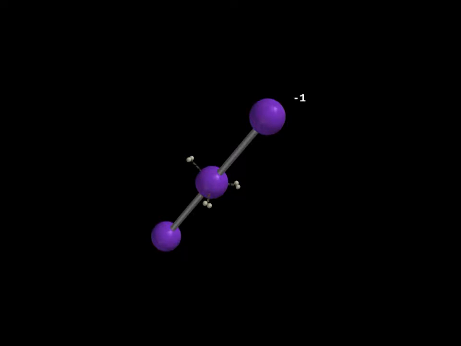In this rendering, using a different app, the VSEPR app, you can see the 3 lone pairs of electrons around the central atom.